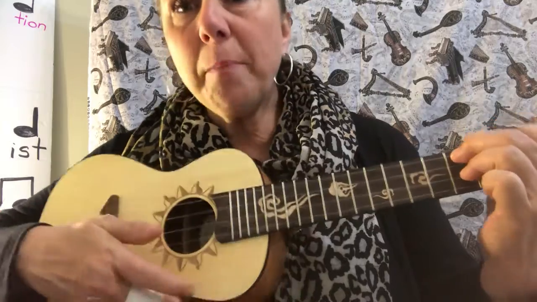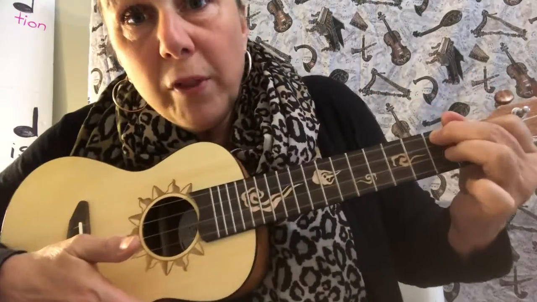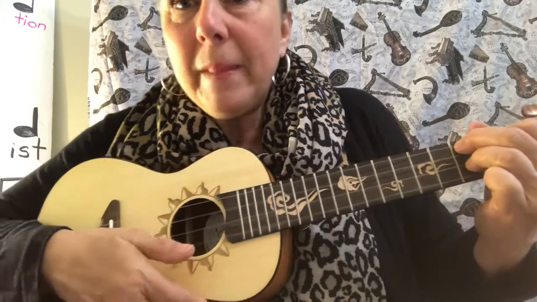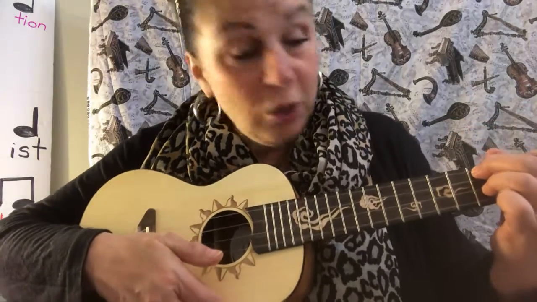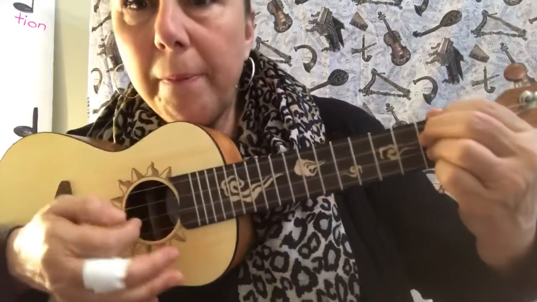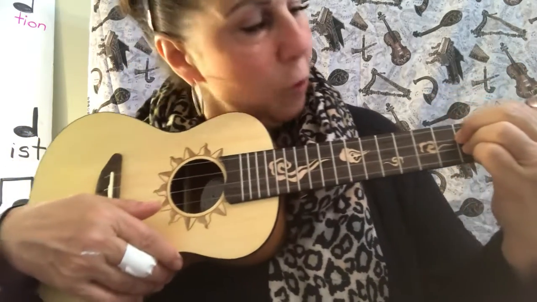Then the F sharp minor looks tough, but it's very easy. All you do is go from the A, put this finger down underneath. Let me hear you. 1, 2, 3, 4. Then the D is the stack, everything in the second fret stacked on top. Good, do that 4 times.